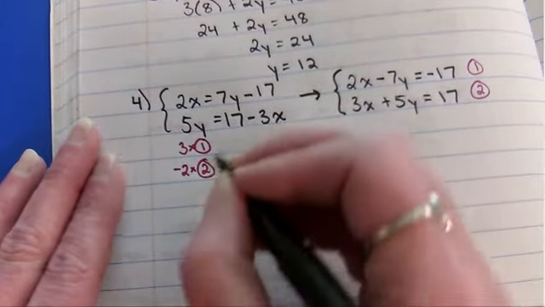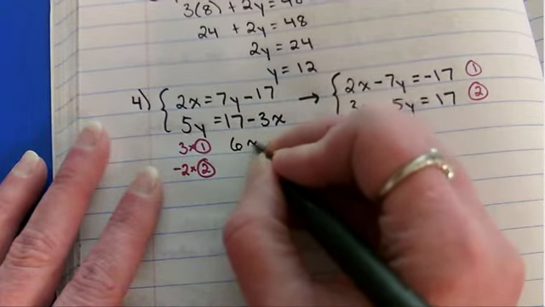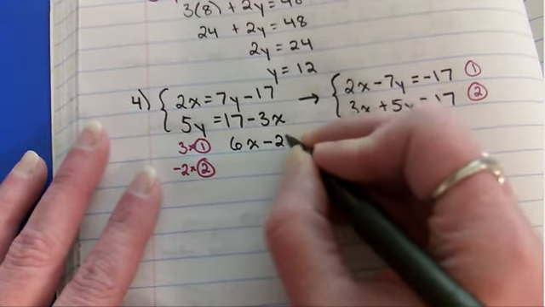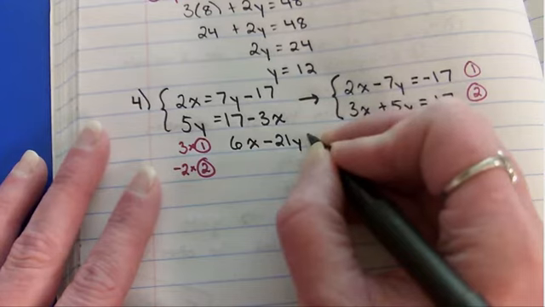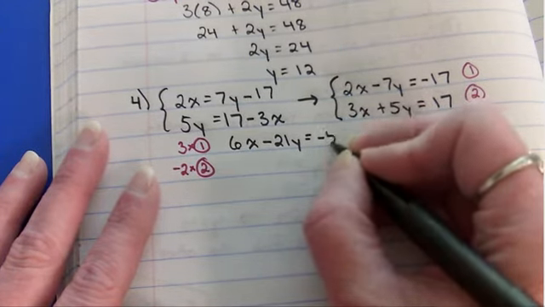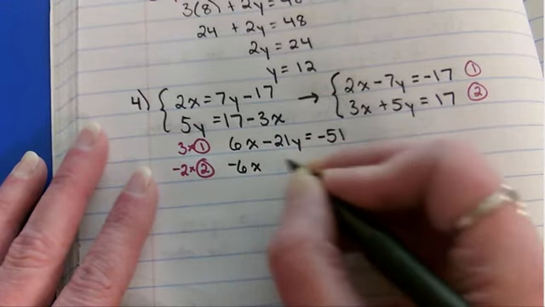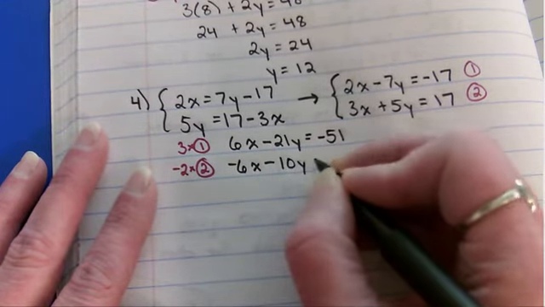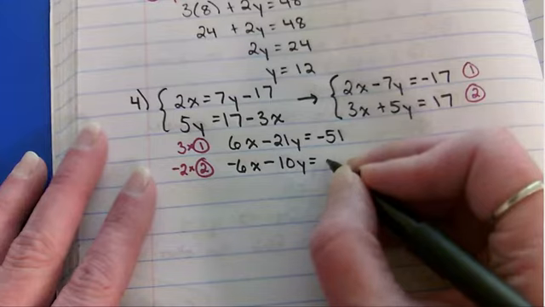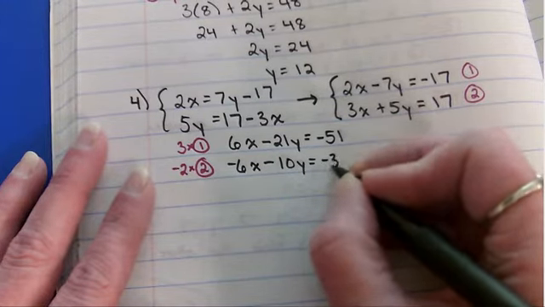So 3 distributed would give me 6x minus 21y equals -51. -6x minus 10y equals, what's that, -34.